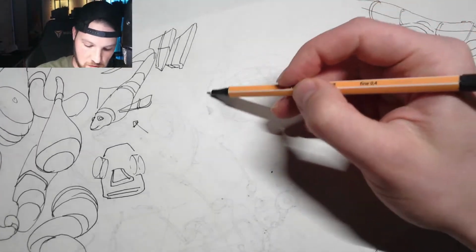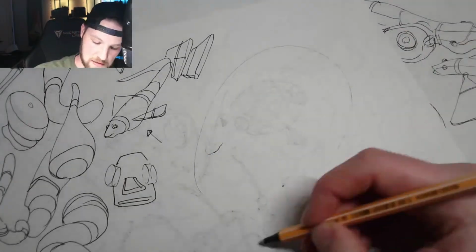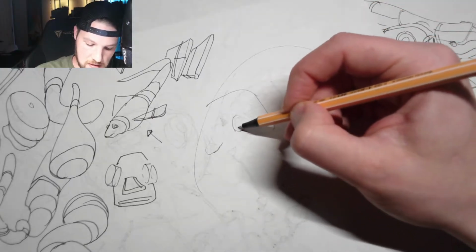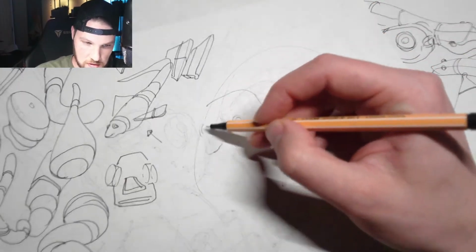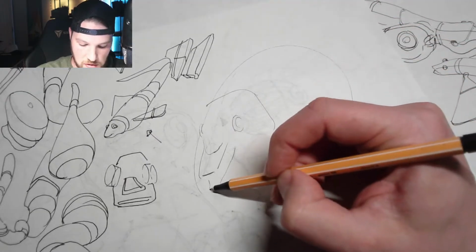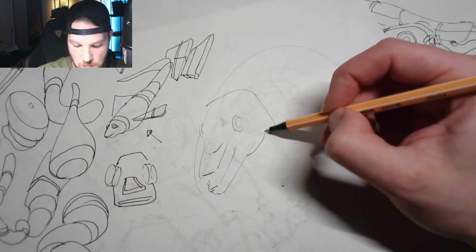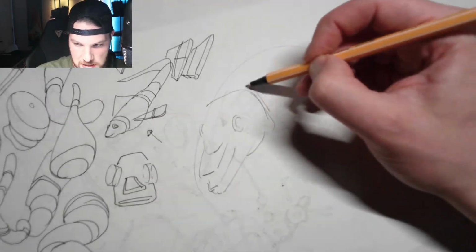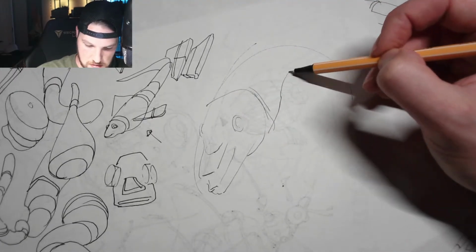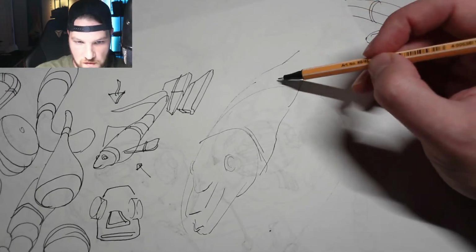So maybe a few more. Maybe I want to express the perspective here, so maybe this head I want to make bigger. I also want to draw it with a low pressure. I don't want to commit to these lines just yet. We're gonna do a very long fish here.